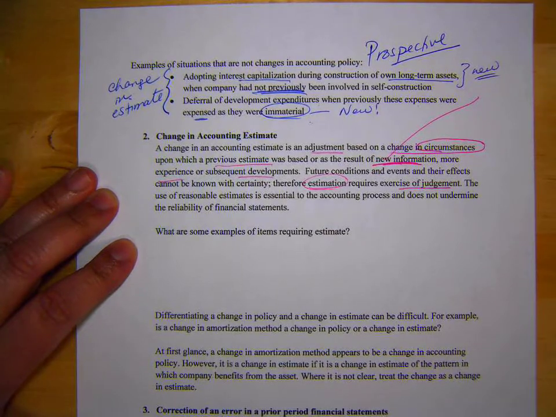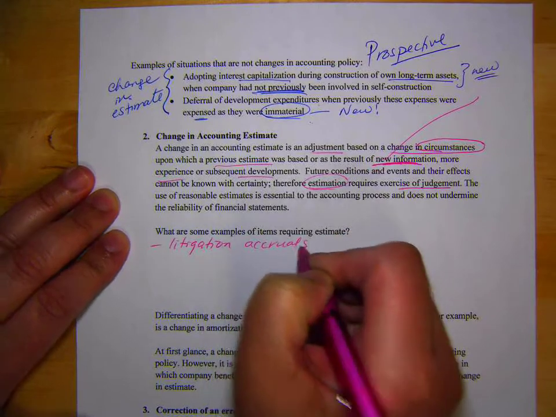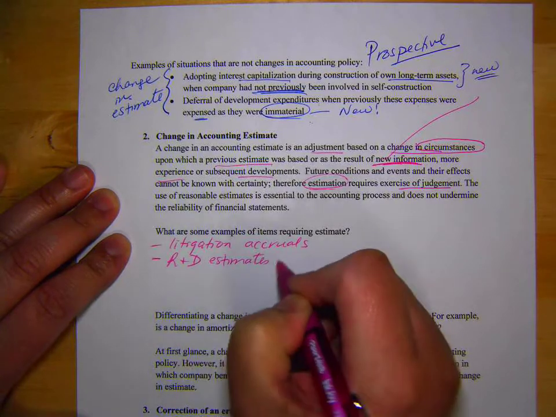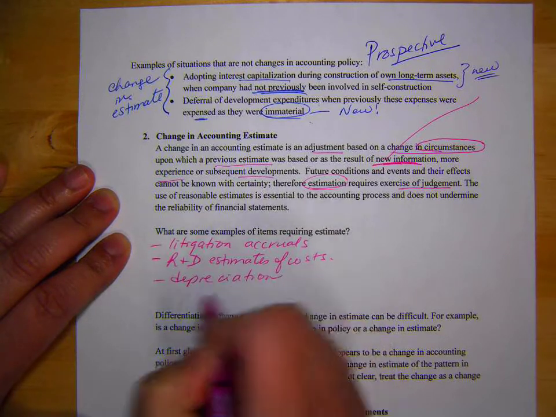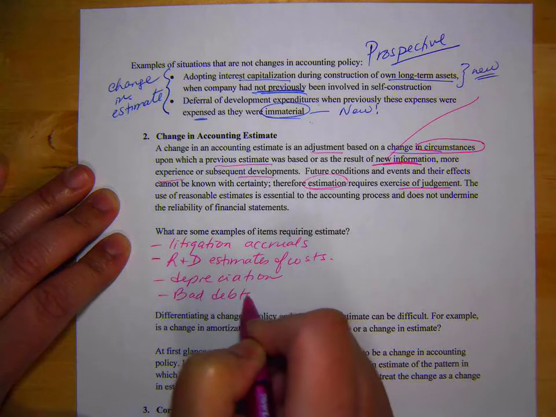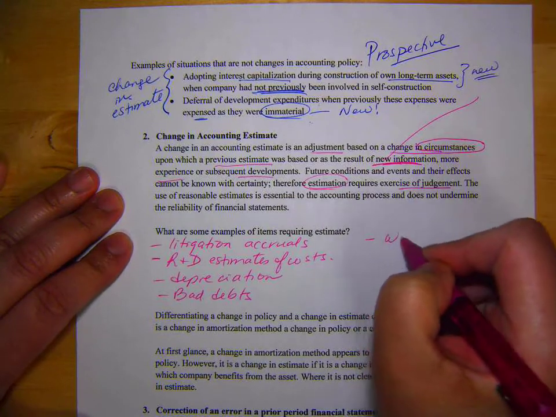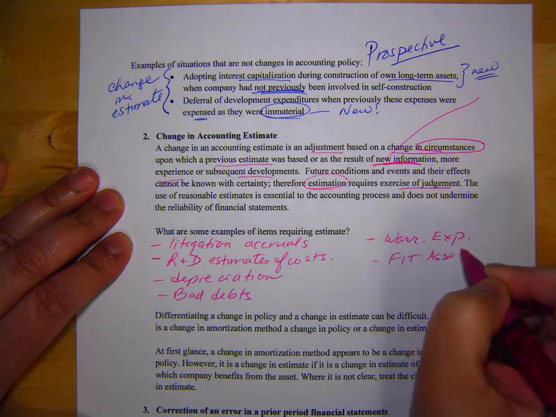So, some examples of items requiring a change in estimate: litigation accruals, R&D estimates of costs, obviously depreciation, bad debts, because remember we're using estimate percentages, warranty expense, FIT asset or liability, and so on. There's literally hundreds of these that we've made.